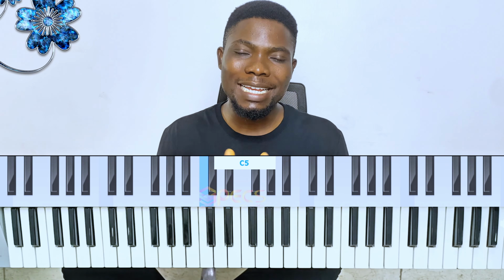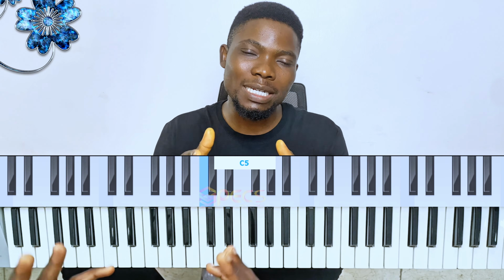In conclusion, there is no single correct passing chord. You can use any one. But instead, think of it as a color which you can pick from based on the emotion or the effects you are trying to create in the music.